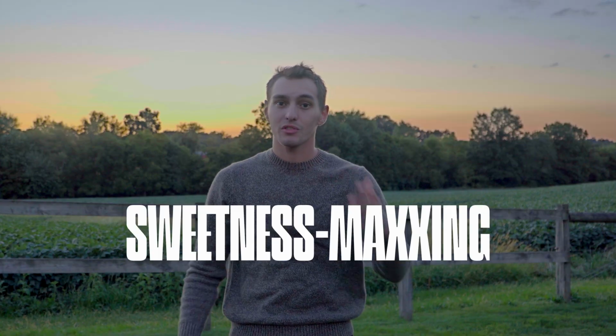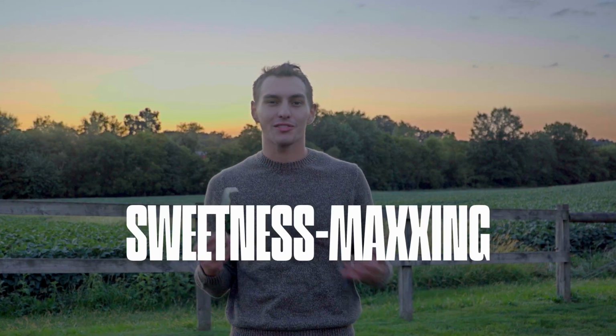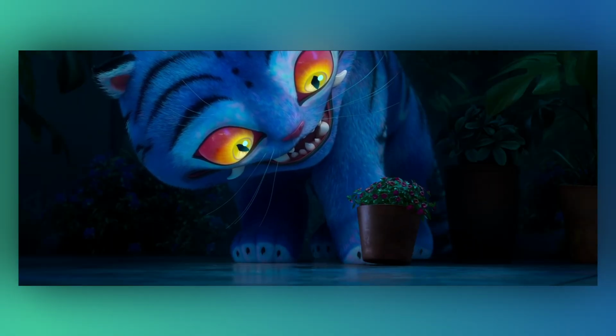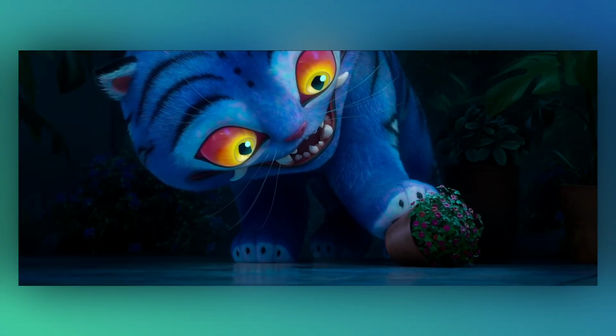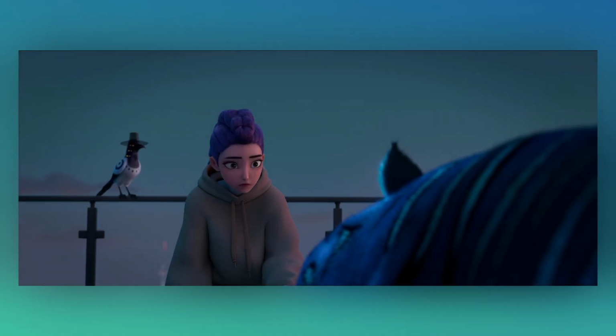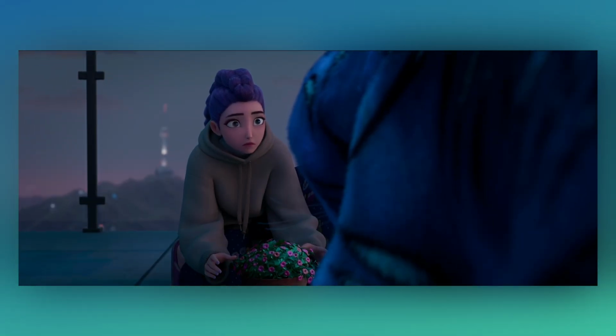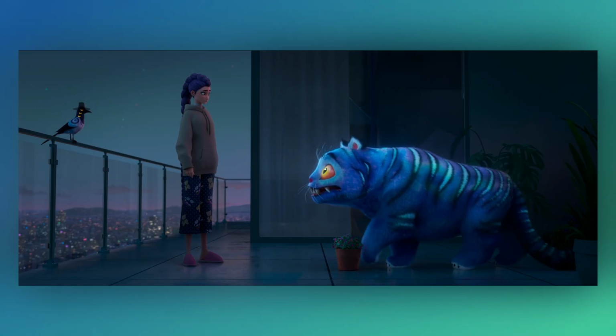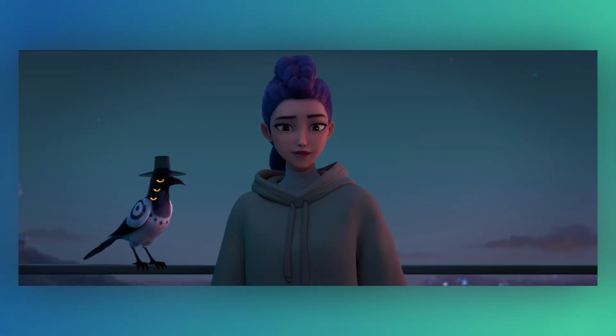The other angle, sweetness maxing. These are feel-good, super cute moments of the movie. For example, this scene where the cat is trying to pick up the pot. It's just simple, cute moments that make this movie so easy to watch.